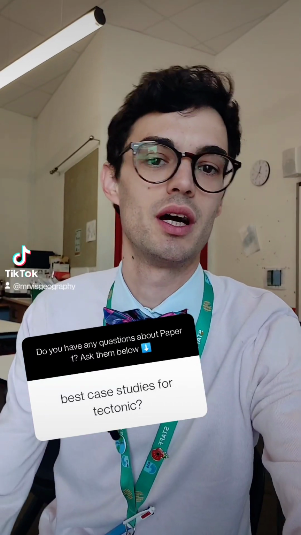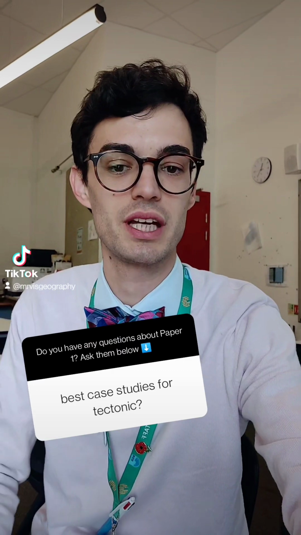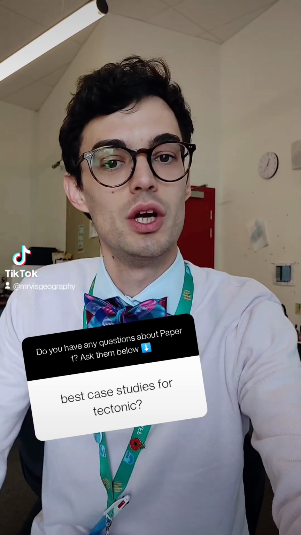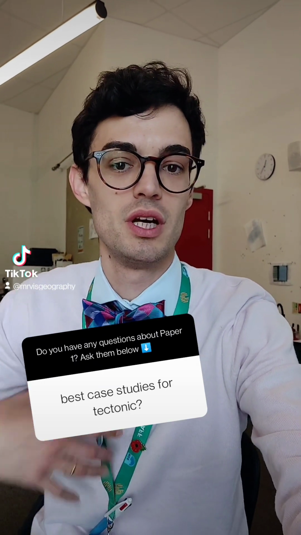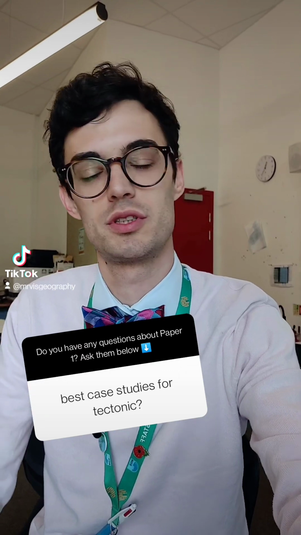Example for tectonic? Well, it depends on the case studies you did in your school. So it's school specific, and it's also course specific, whether you're doing A level or GCSE. But on the whole, you need to know a case study for low income countries. Tends to be Nepal as a country, and Haiti, a country most people learn about.